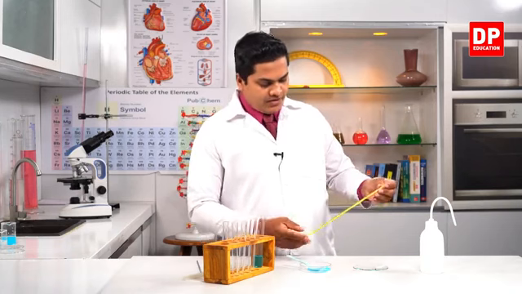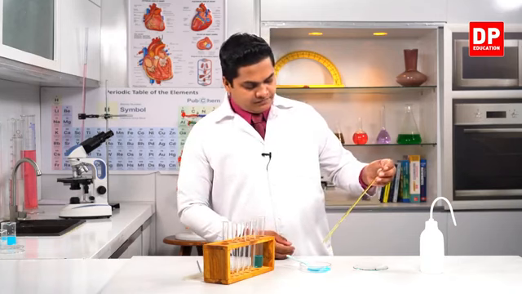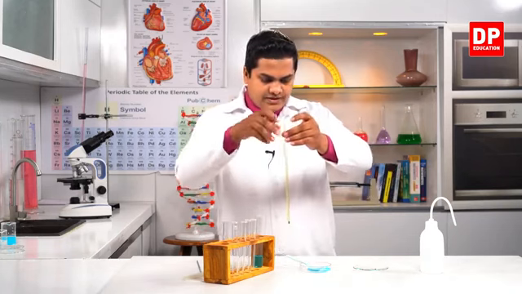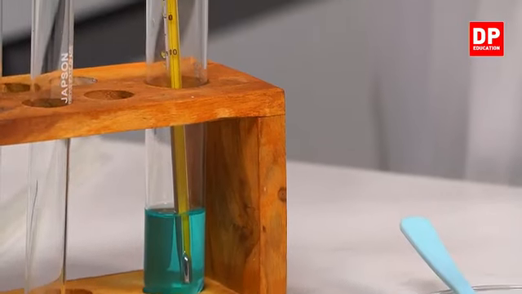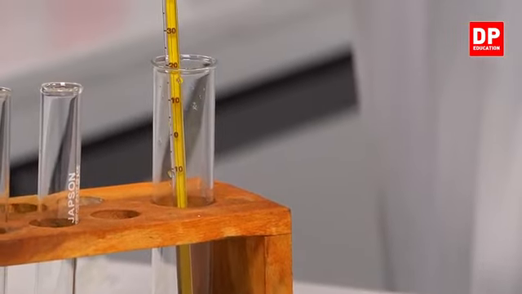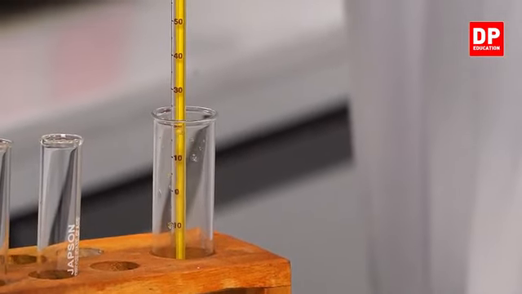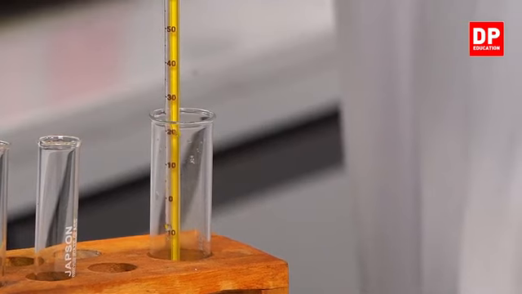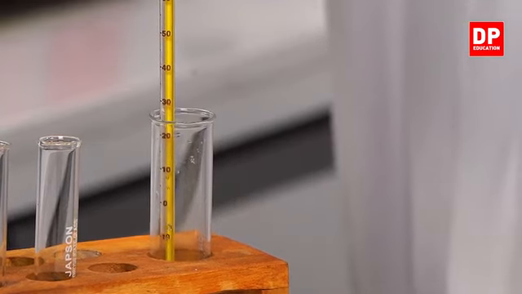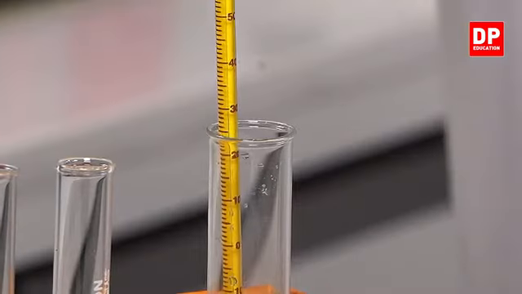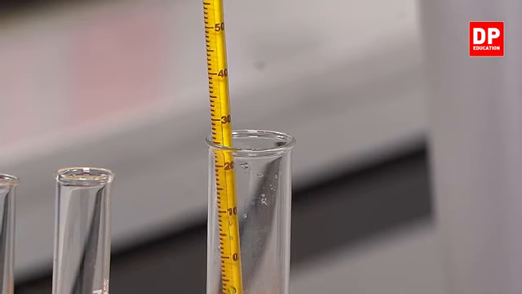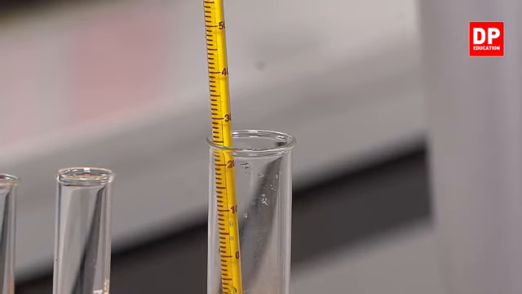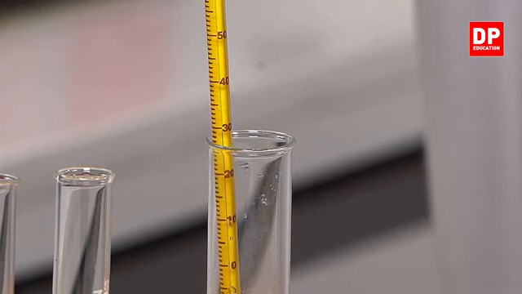So I have the thermometer with me. Let's insert the thermometer and we'll get a reading. Right. So here the initial temperature of the copper sulfate solution is about 30 degrees Celsius. You can see it clearly in here right now. The initial temperature is 30 degrees Celsius.